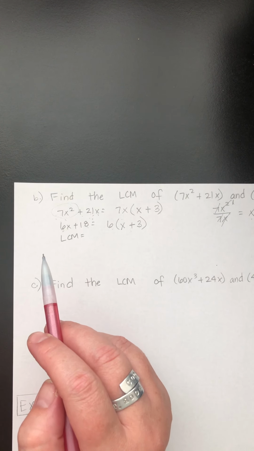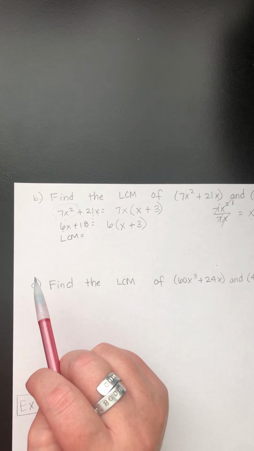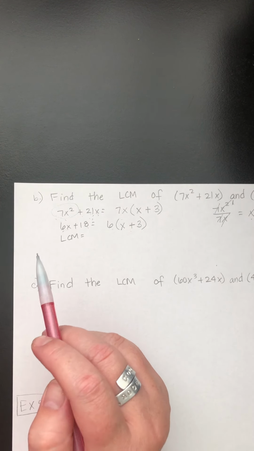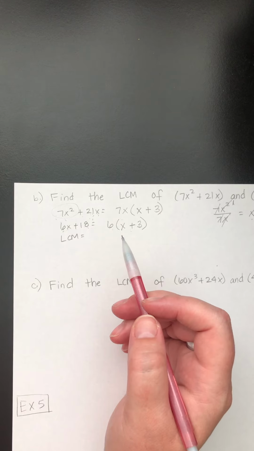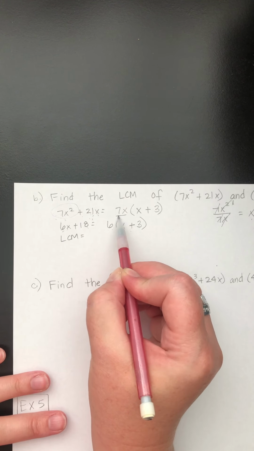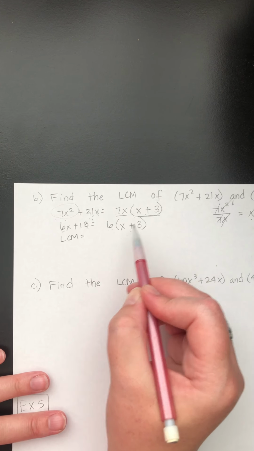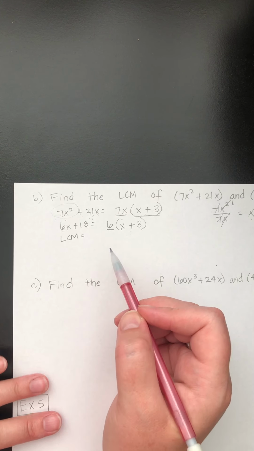To find the least common multiple, you need to write how many times something appears. Okay, so right here we have 7x. It appears one time. X plus 3 appears once here and once here. 6 appears once here.